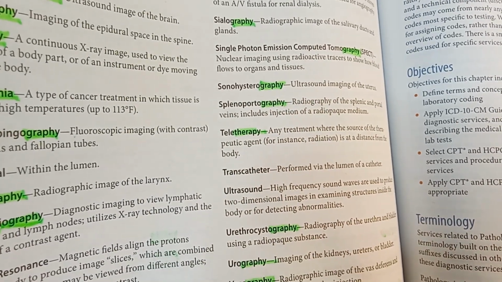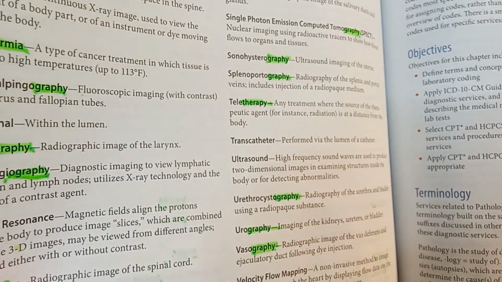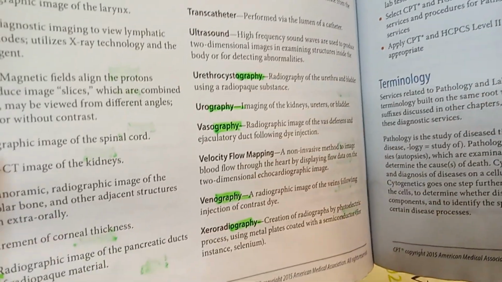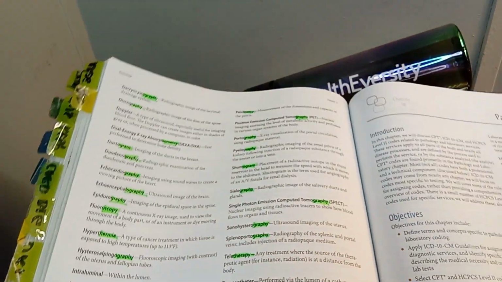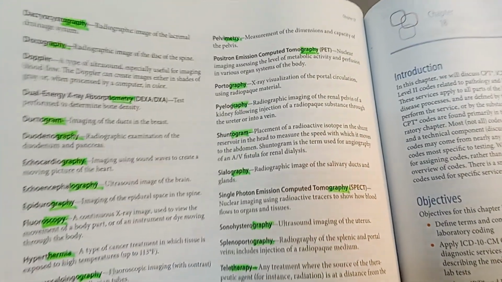Urethrocystography, urography, vasography, velocity mapping, venography, and extremity radiography. So this one is pretty interesting and very different.